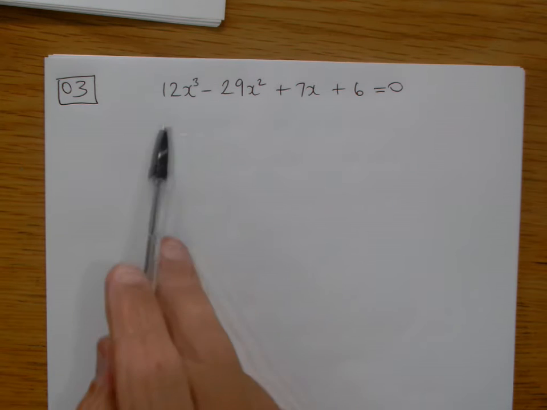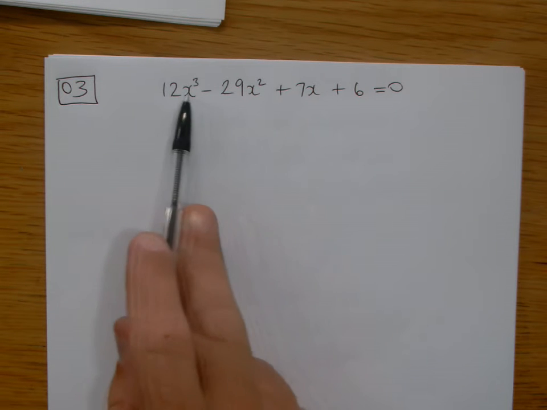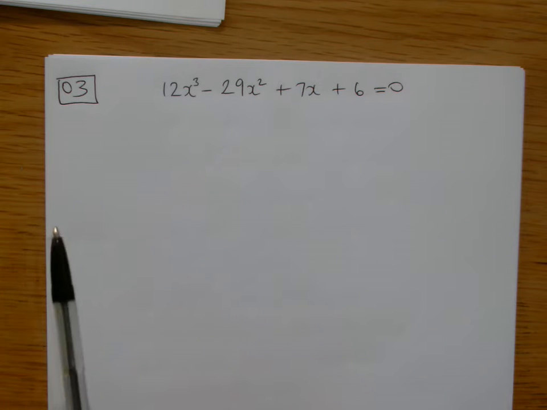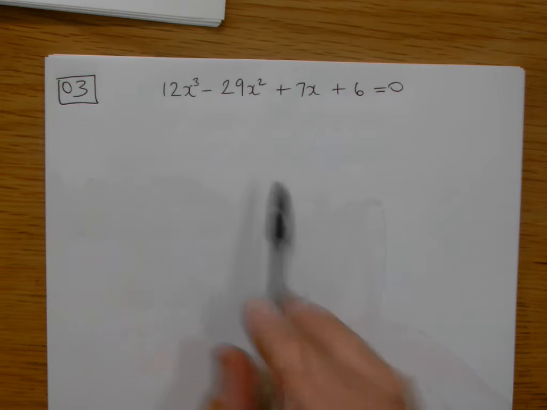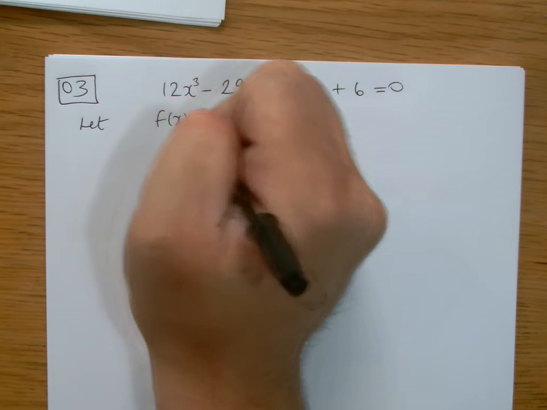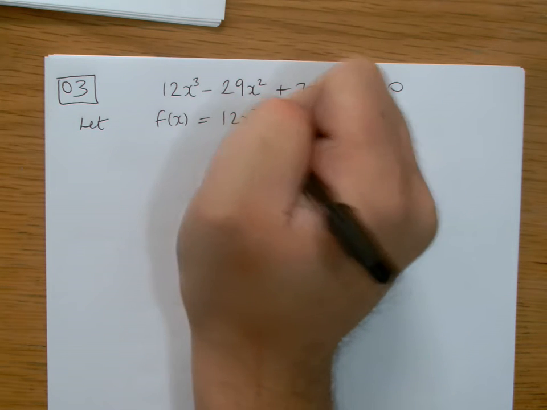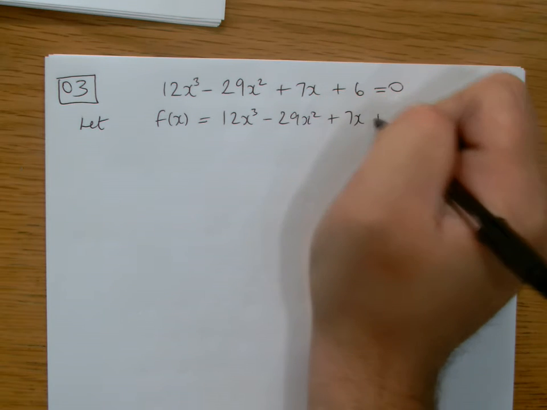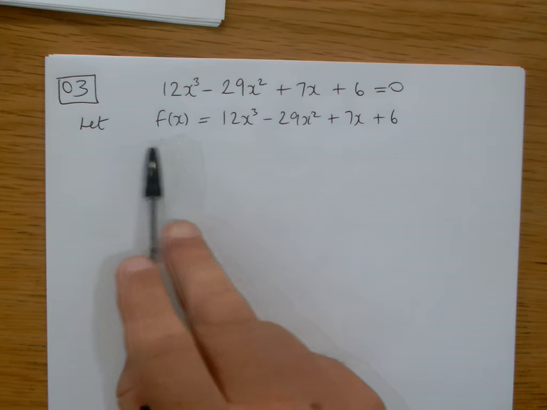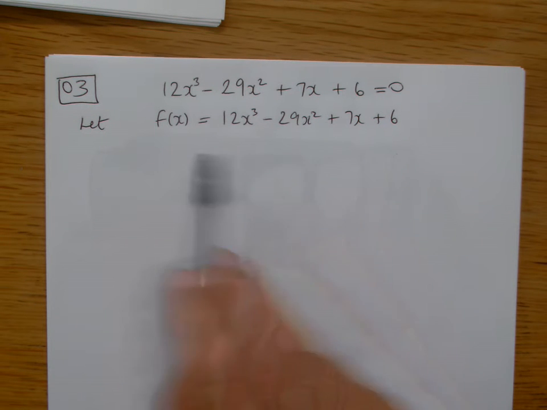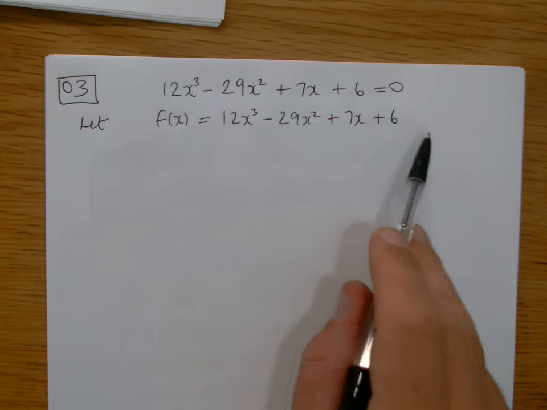Okay, so we're looking to solve this cubic equation here. And we know it's cubic because the highest power there is 3. In order to do that, what I can do to start with is just let f of x equal that, label it as a function. Then we can input values into it to see which value will produce a 0 result.